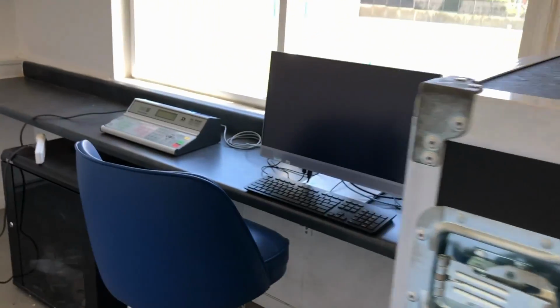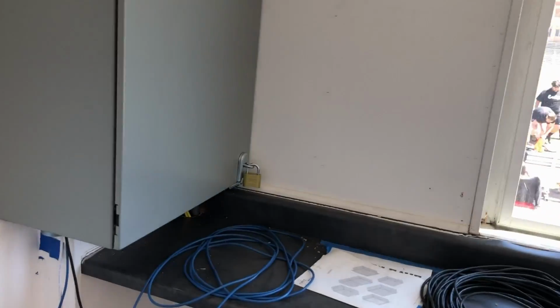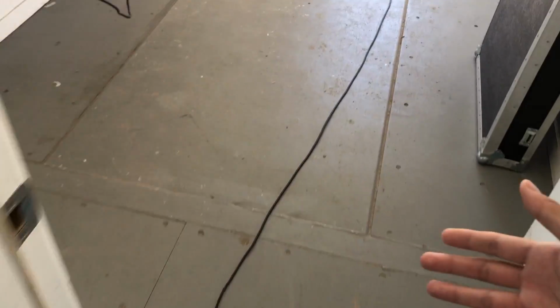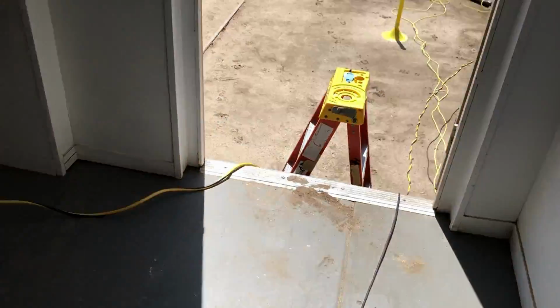And then in this section, sometimes the scoreboard people come and do stuff here. But I think for right now, the internet is in this middle section in this box. And hopefully you have a long cord that is plugged out to here.